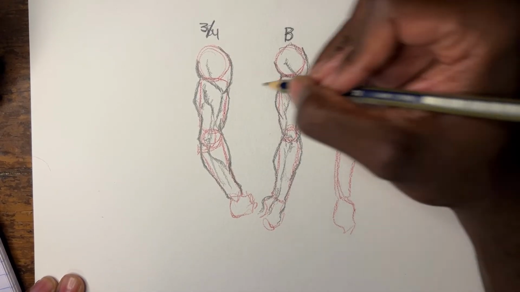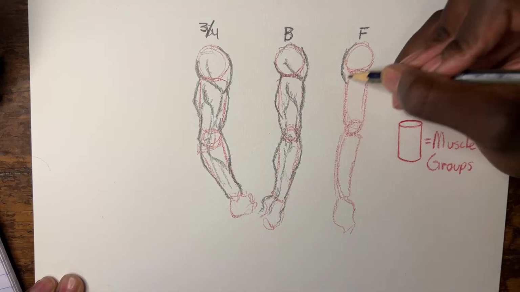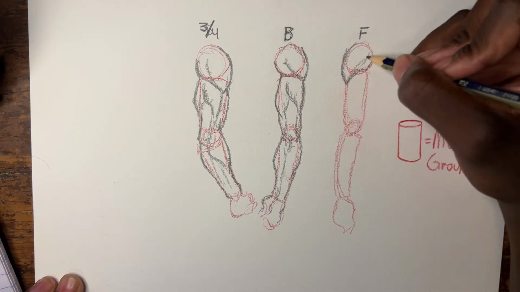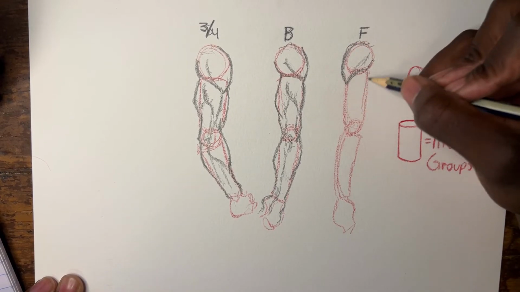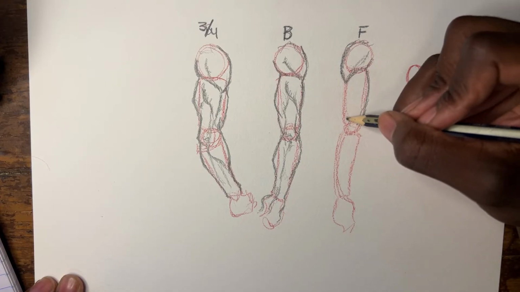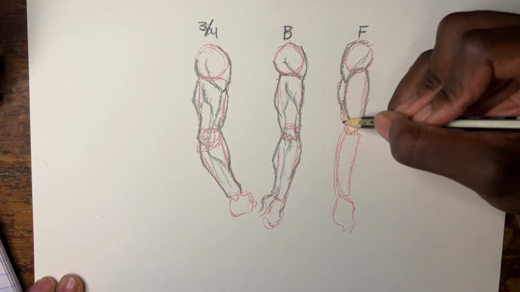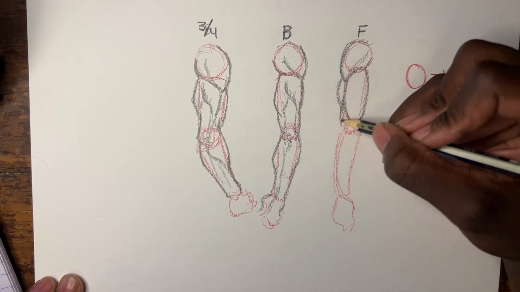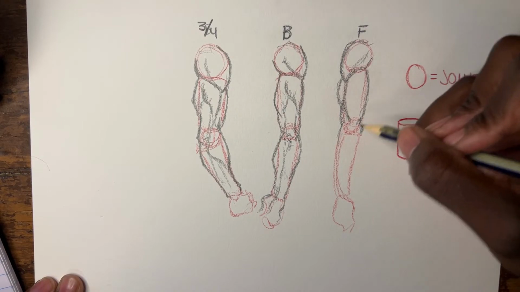And now we have the front. And like I said, we start off with the shoulder like we've been doing here. Circles for joints. You see we're just adding anatomy over the top of it. Cylinders for muscle groups. So the bicep here. Tricep. And the elbow. You won't see too much of it from the front, of course, because the elbow is on the back of the arm. But you can see a little bit of that joint kind of poking out there.